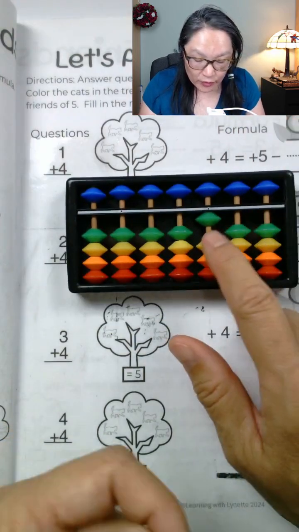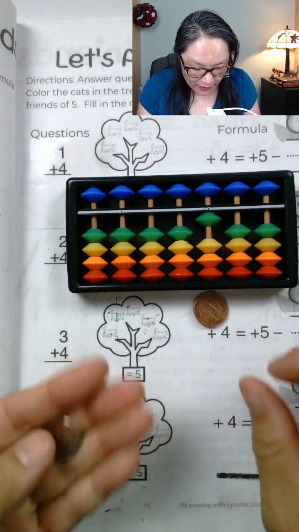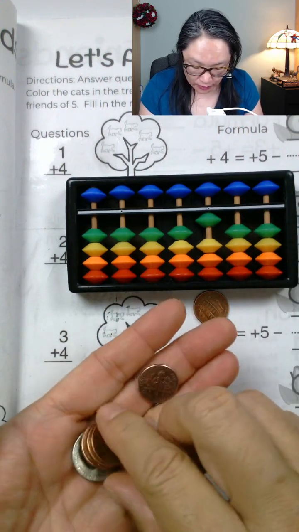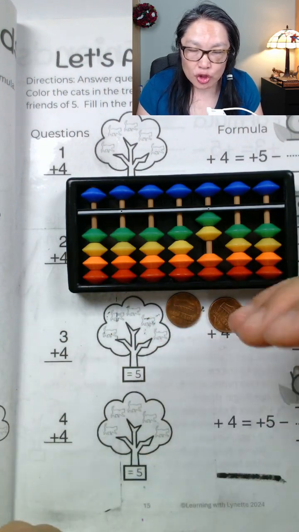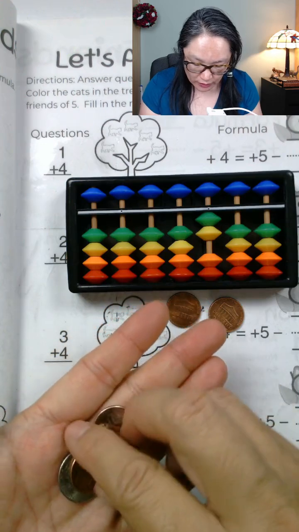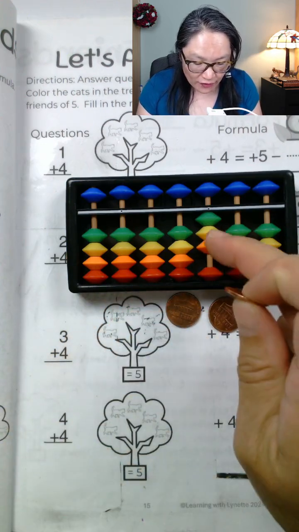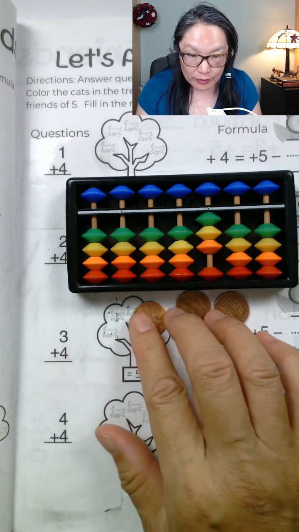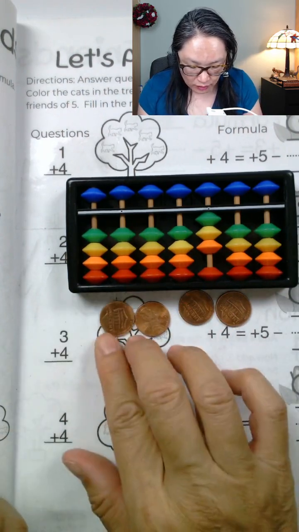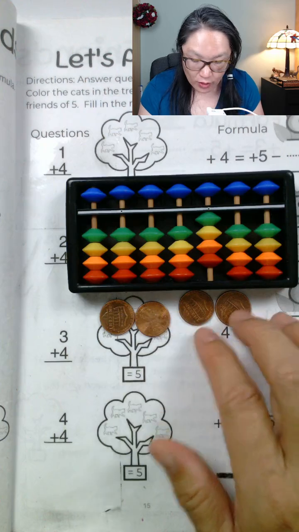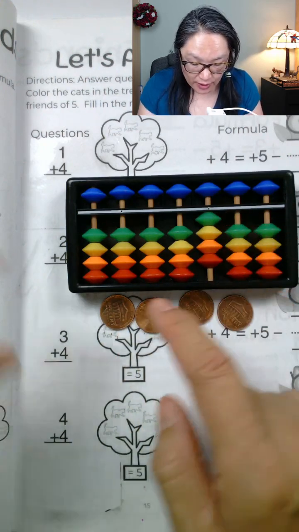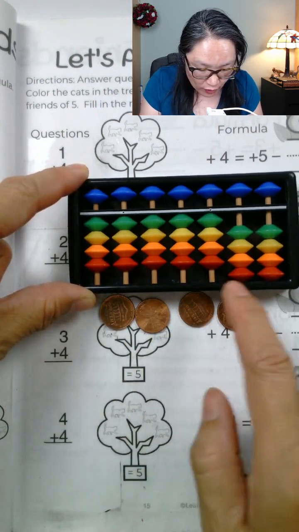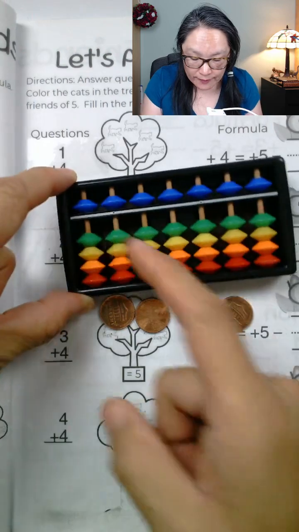So when we look, we have 1, right? Let's say we have 1 penny. That would be 1. And then we have 2. That's 2 pennies, right? The reason why I have pennies is just to show the correlation, just to show what it looks like. So if I have 3, 1, 2, 3, then I have 3 pennies. If I have 4, 1, 2, 3, 4, I have 4 pennies. I have 4 beads on my abacus. These are all 4s, right?